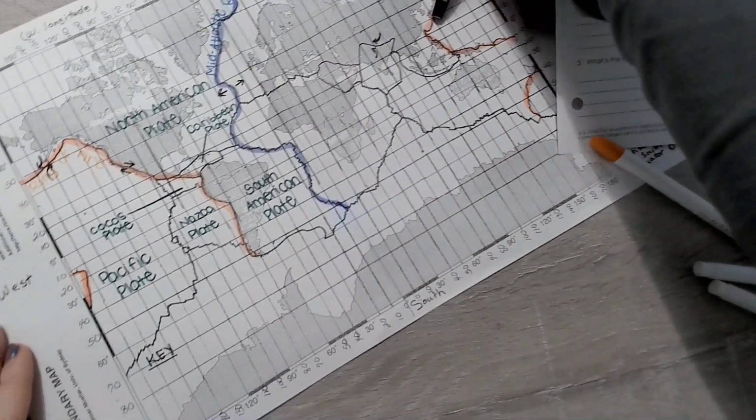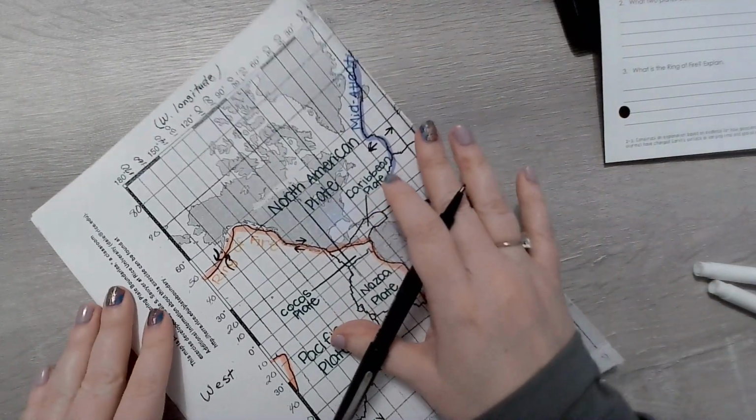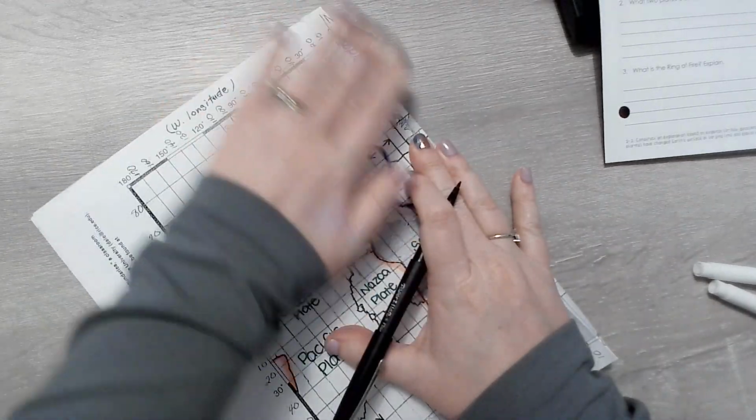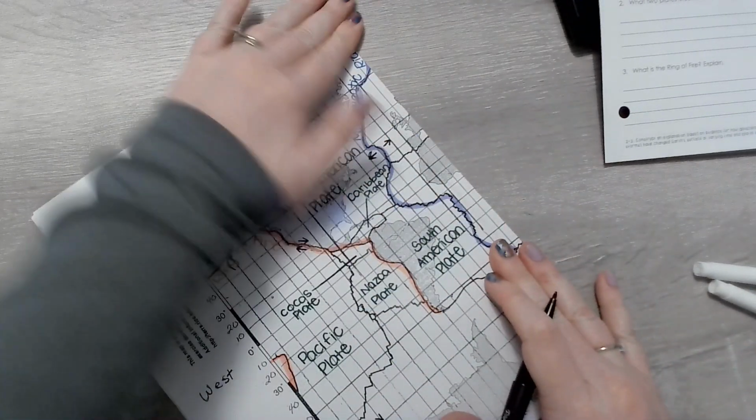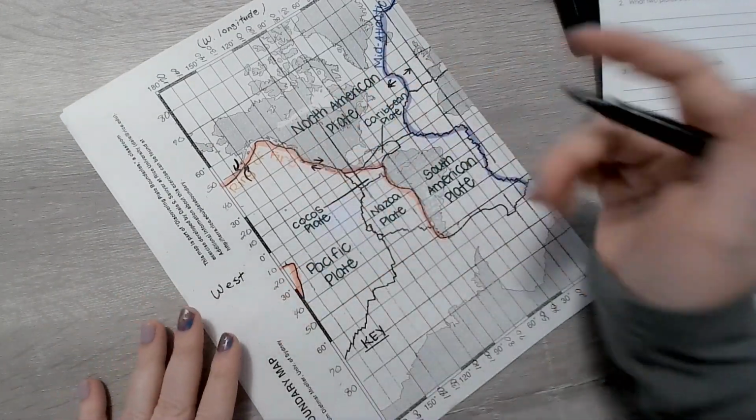And then I need to make sure that I am including, I'm going to fold this in half just for now. Again, your job is to fill out the entire map. That was the poorest fold job I could ever do. Okay. Your job is to fill out the entire map. I'm just showing you basically the Western Hemisphere.